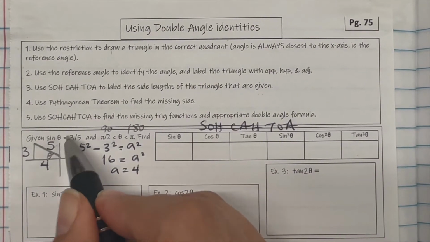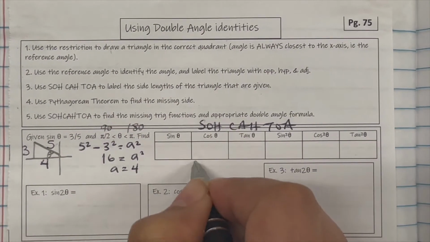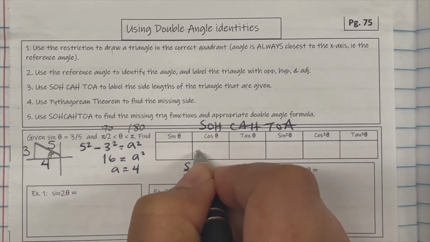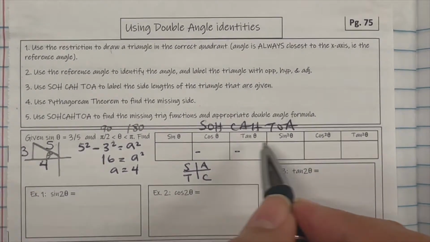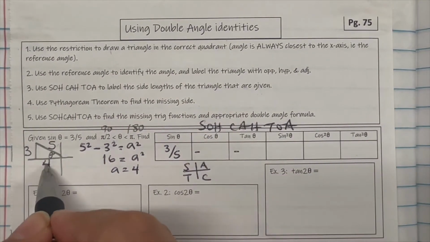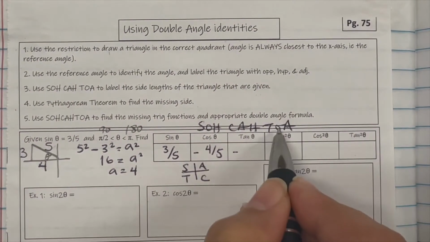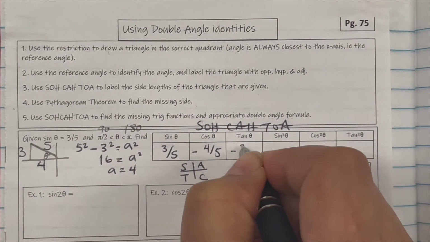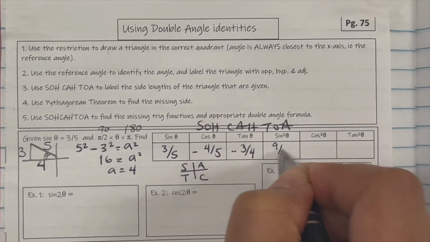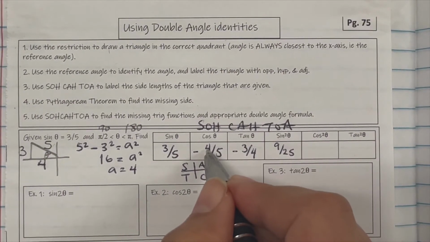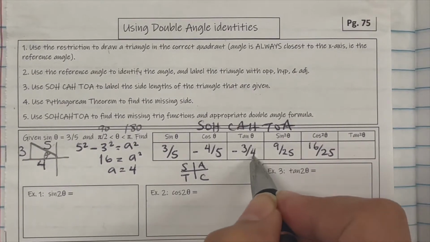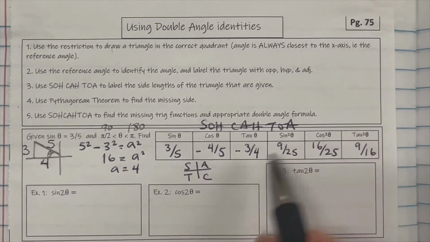So what's sine? Let's find out where it's positive and where it's negative. We know that all students take calculus, and we're in the second quadrant, so only sine is positive, which means cosine and tan are negative. Sine is already given, 3 over 5. Cosine is a over h, so negative 4 over 5. Tan is o over a, so 3 over 4. Sine squared will be 3 squared, which is 9, over 5 squared, which is 25. Cosine squared will be 4 squared, which is 16, over 25. It's going to be positive. Tan squared will be 3 squared, which is 9, over 4 squared, which is 16.